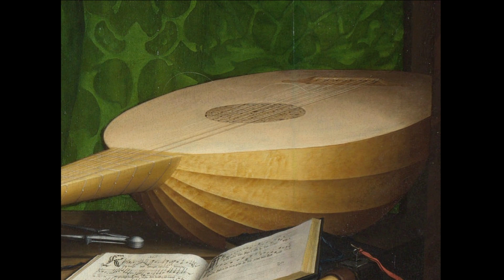There's a great deal of science in these pictures, as well as a great deal of precision. If you look carefully, you can see that the lute string is broken, another reminder of vanitas.